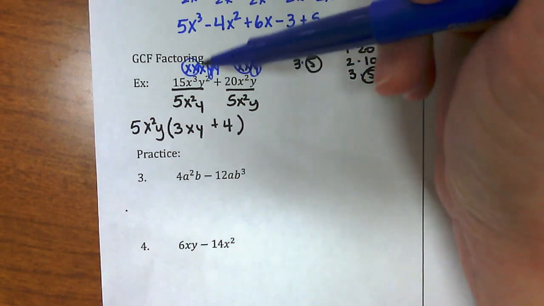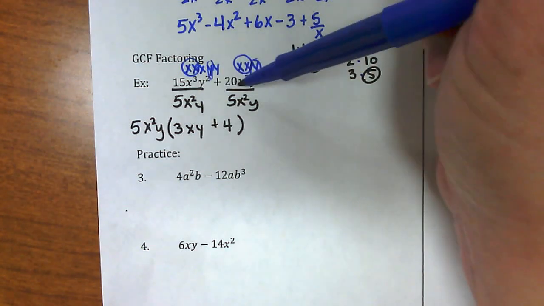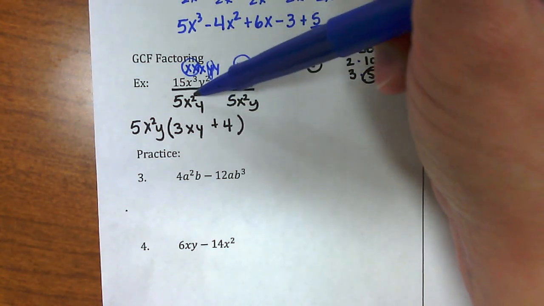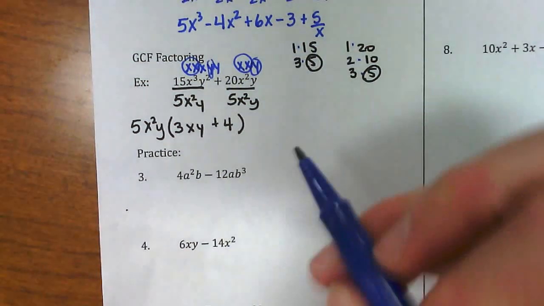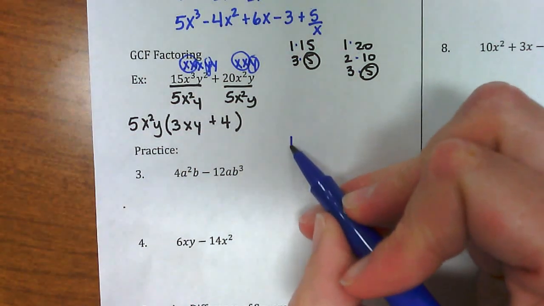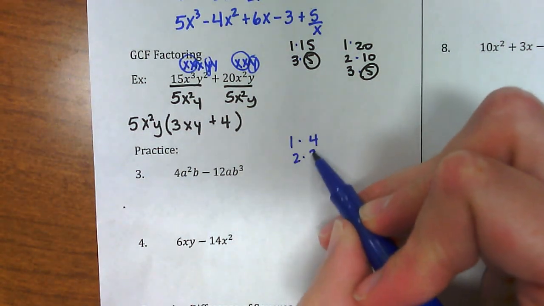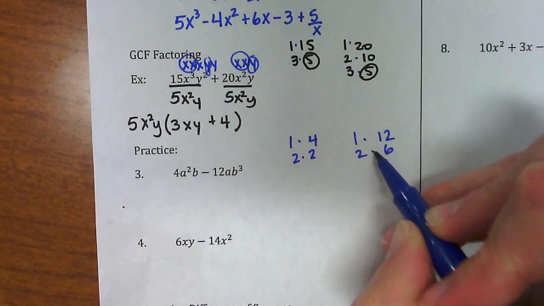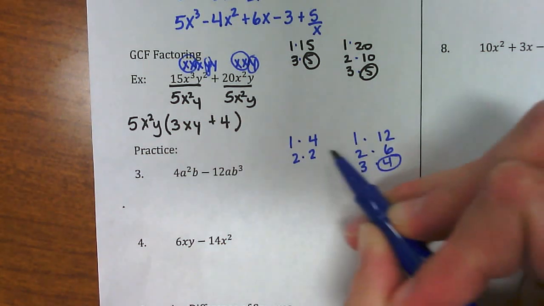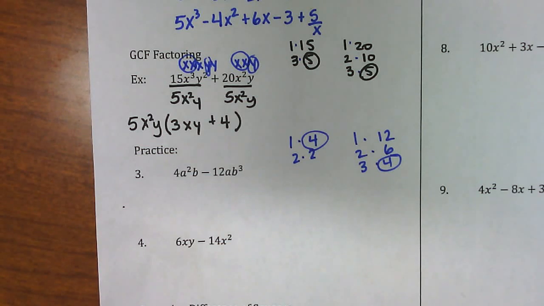Once we get our GCF, we divide by that GCF. So we divide each term by the GCF. Okay, so let's look at this one. We've got 4 and 12. So 4 is 1 times 4 and 2 times 2. 12 is 1 times 12, 2 times 6, 3 times 4. The biggest number on both lists is 4.